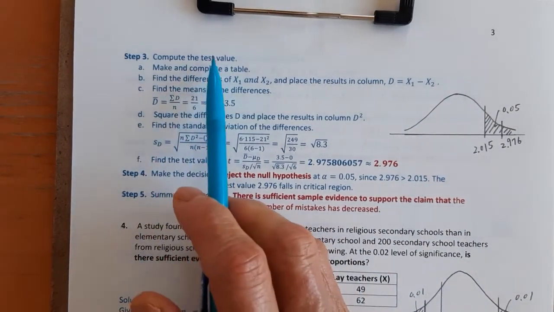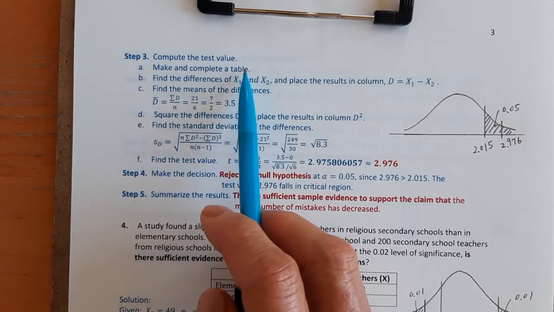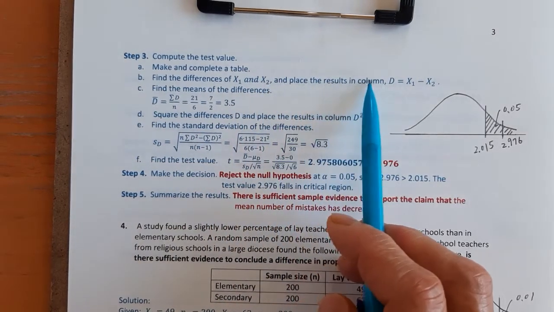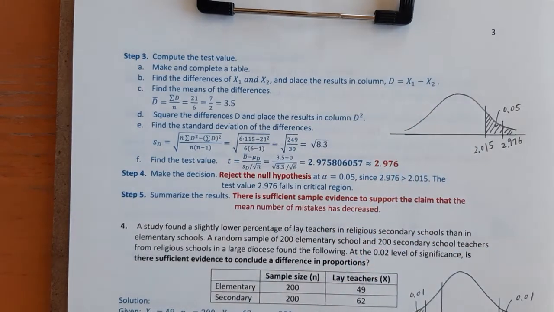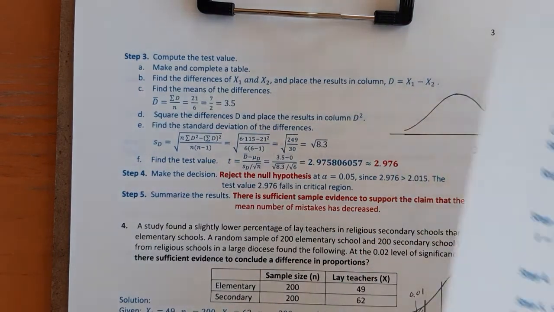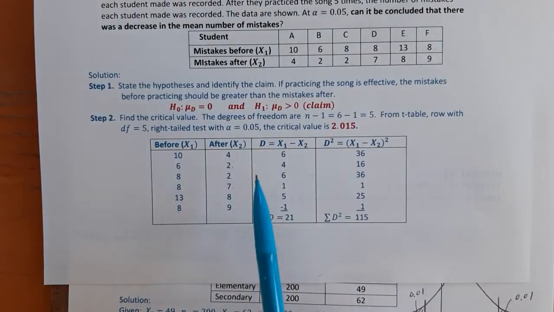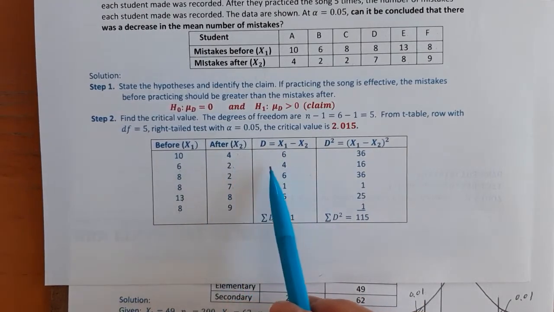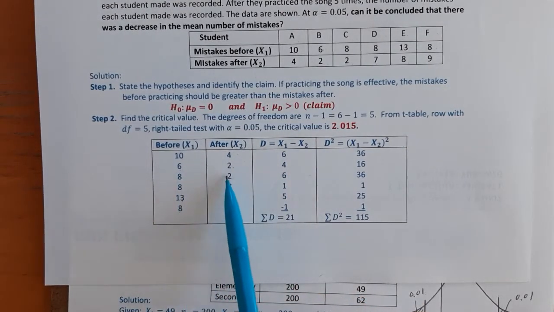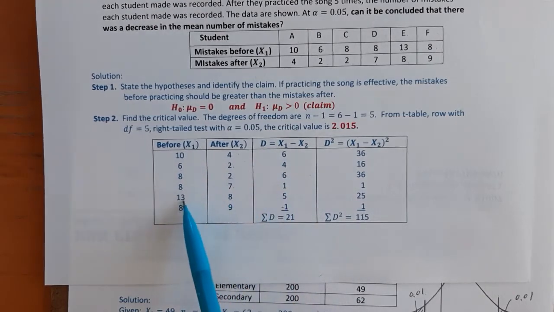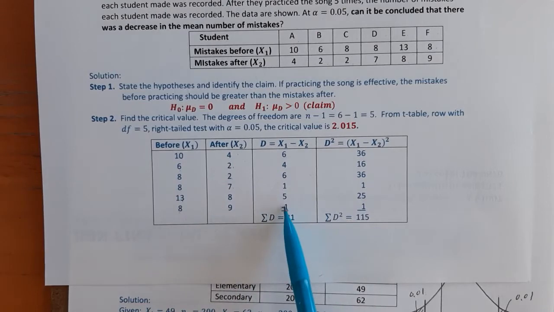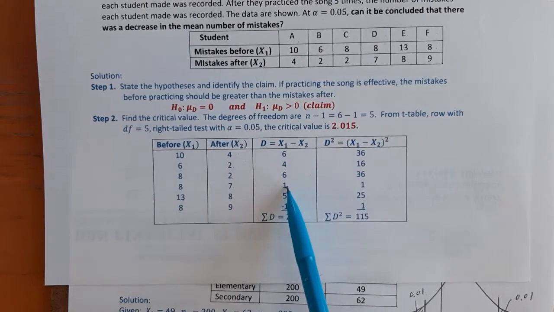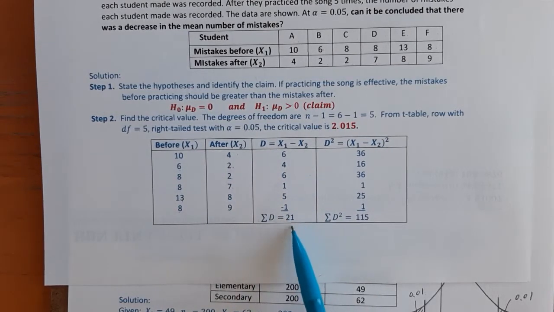So to compute the test value, make and complete a table. Find the difference of X1 and X2 and place the result in column D, equal to X1 minus X2. 10 minus 4 is 6. 6 minus 2 is 4. 8 minus 2 is 6. 8 minus 7 is 1. 13 minus 8 is 5. 8 minus 9 is negative 1. Find the summation of D: 6 plus 4 plus 6 plus 1 plus 5 plus negative 1 equals 21.